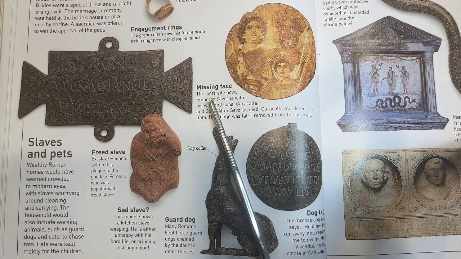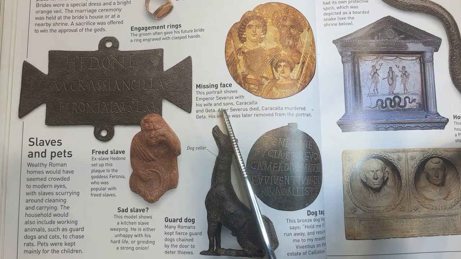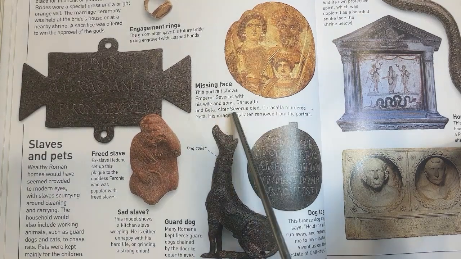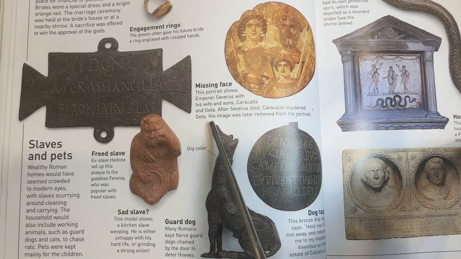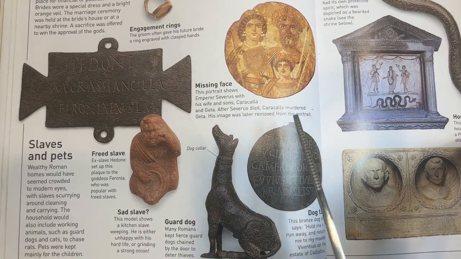Missing face. This portrait shows Emperor Severus with his wife and sons, Caracalla and Geta. After Severus died, Caracalla murdered Geta. His image was later removed from the portrait.